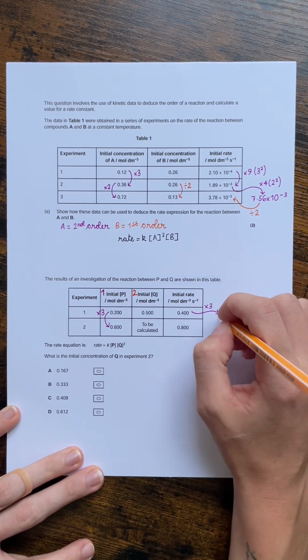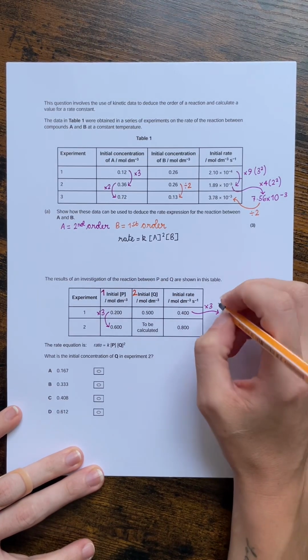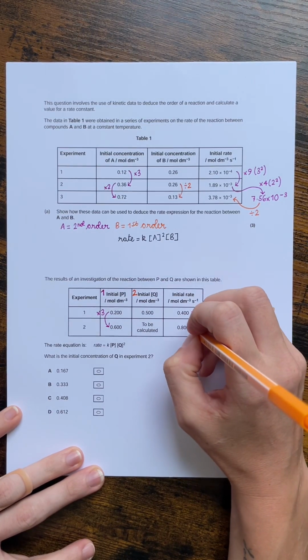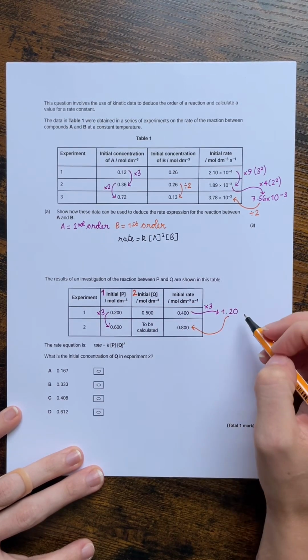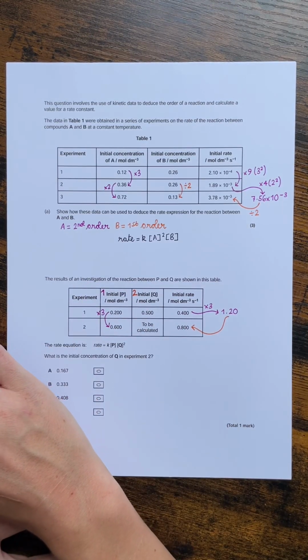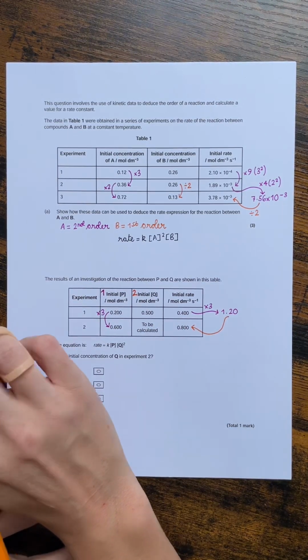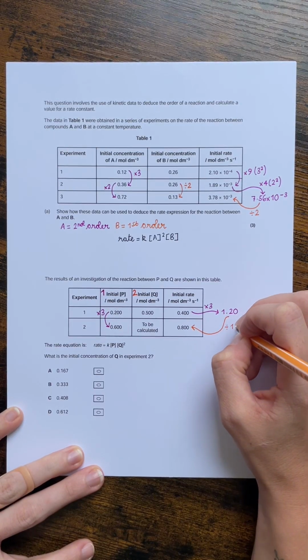Or we know that the intermediate rate that we came out with is not going to be 0.8. So again, we can then figure out how the rate has got to change as Q changes. So the rate's got to decrease from 1.20 to 0.8. And to do that, we are dividing by 1.5.